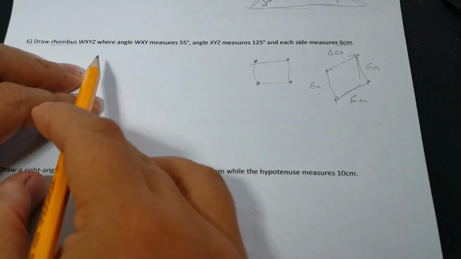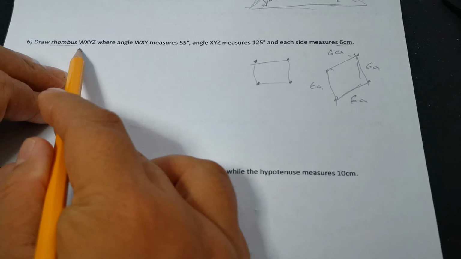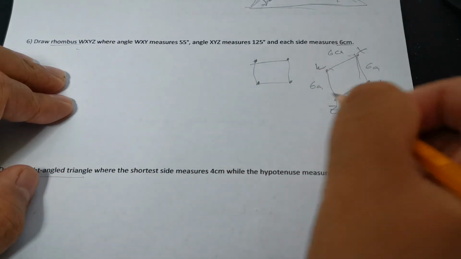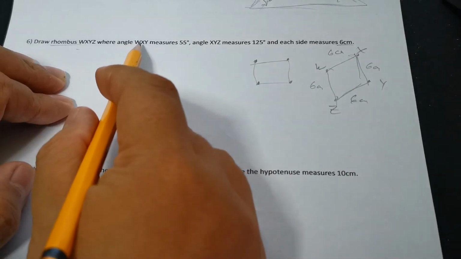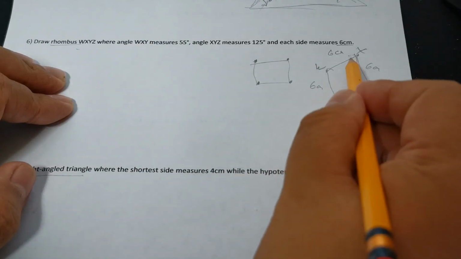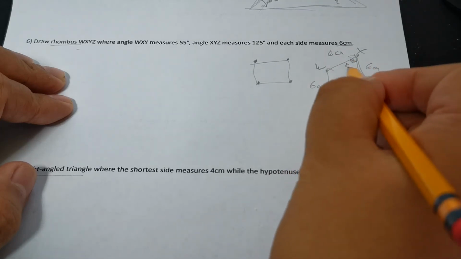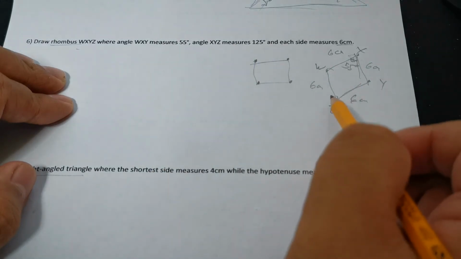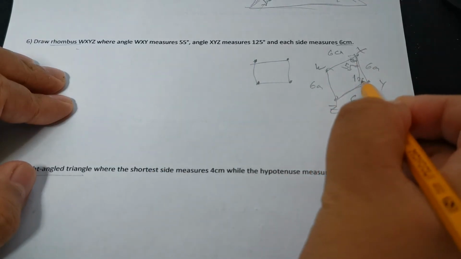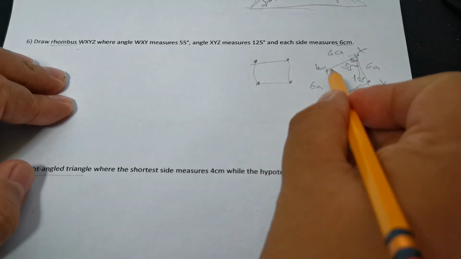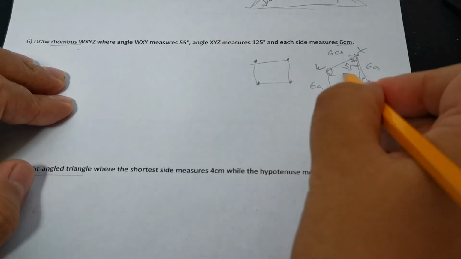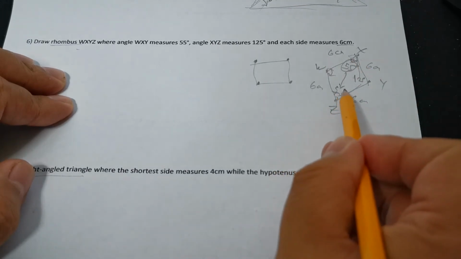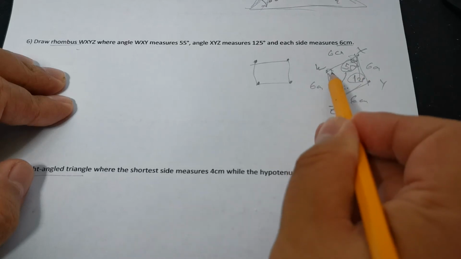Then all you need to do now is just to put the points. Draw rhombus WXYZ. Where angle WXY, which is this one, should be equivalent to 55 degrees. And XYZ should be 125. So this should be 125. You might ask, ano yung mga angles dito, Teacher Mark? So, opposite yan. If this is 55, this should also be 55. If this is 125, this should also be 125.